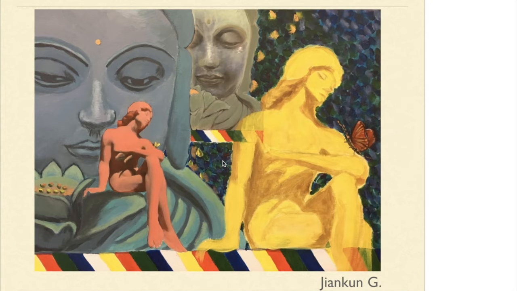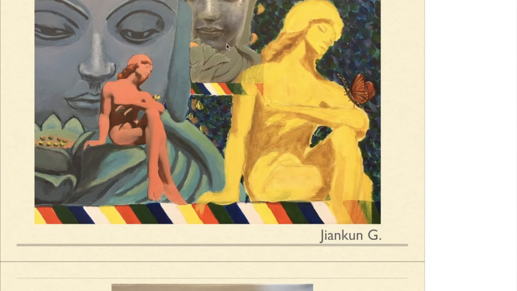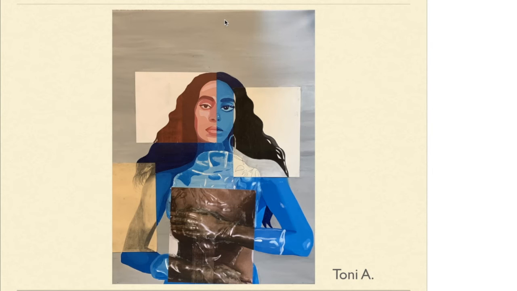Okay, here's another work, and in this work, the student chose Buddhist imagery. She placed an image and then put some glazes over it, and that's what's going on here, as well as here. Okay, in this work, the student got an image of one of her favorite singers, and then she applied these little windows, and she did the windows in a different media and a different style.